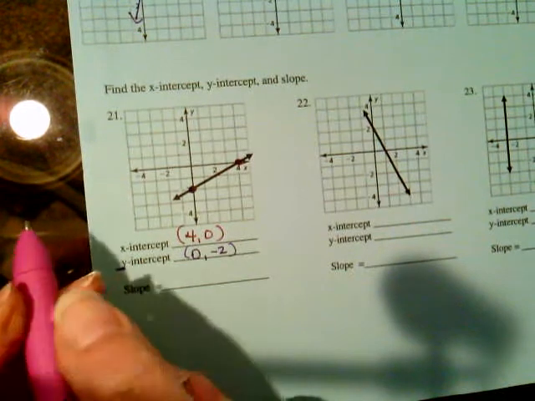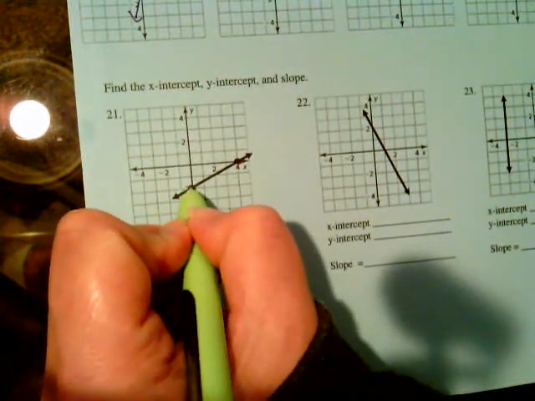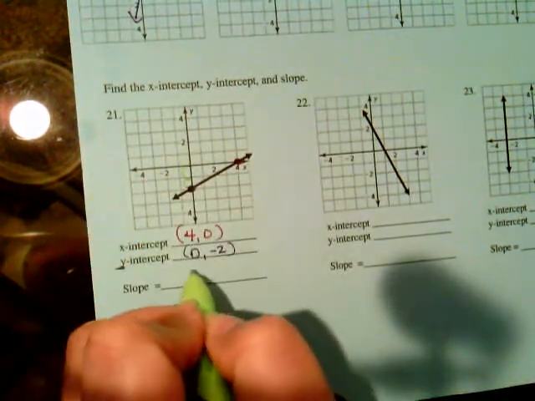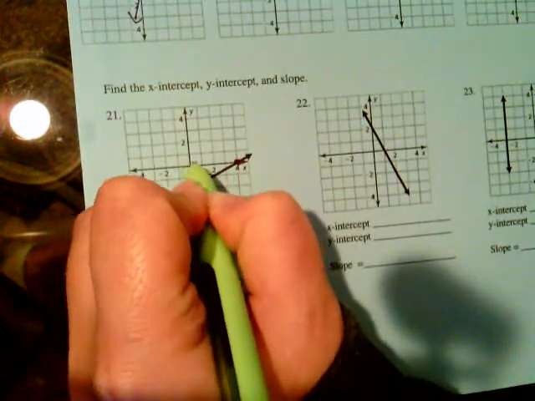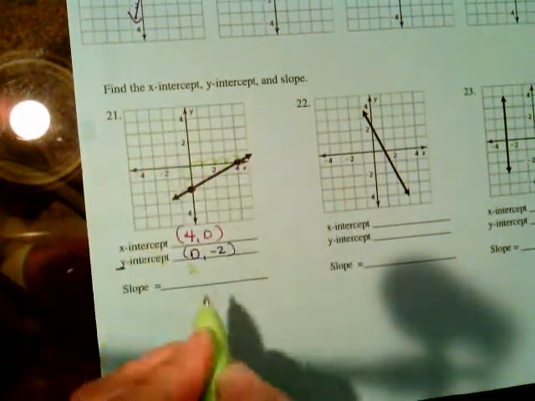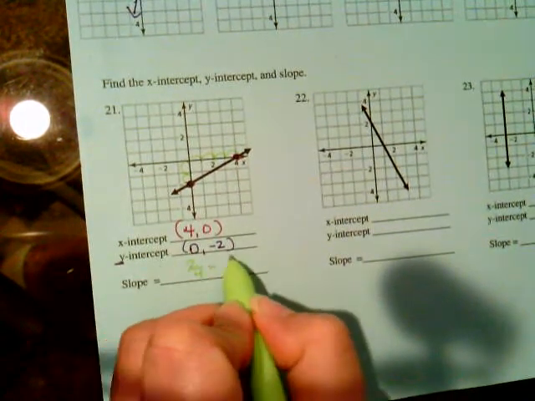Okay, and what is the slope? How do I get from one point to the next point? Well, I have to rise 2, and I have to run 4. You can reduce that to 1 over 2. Okay?